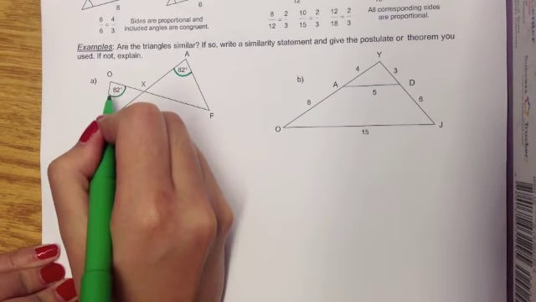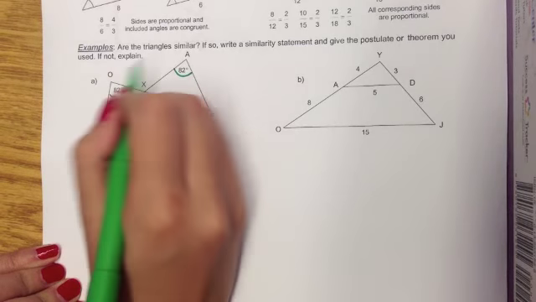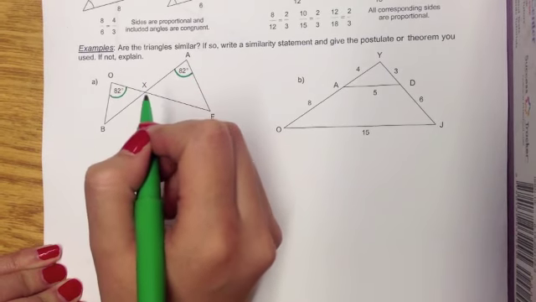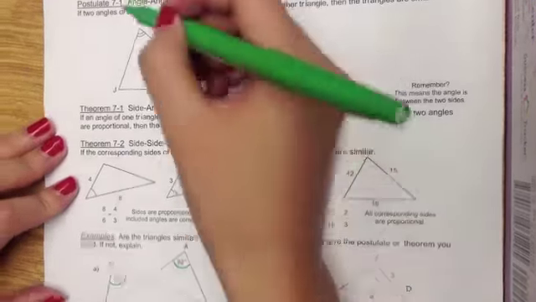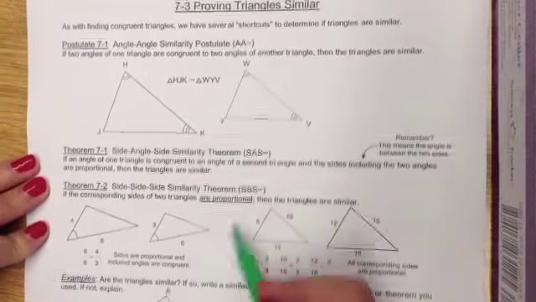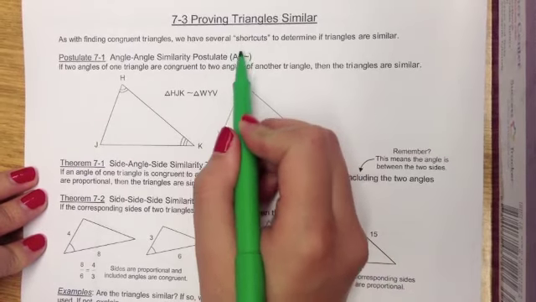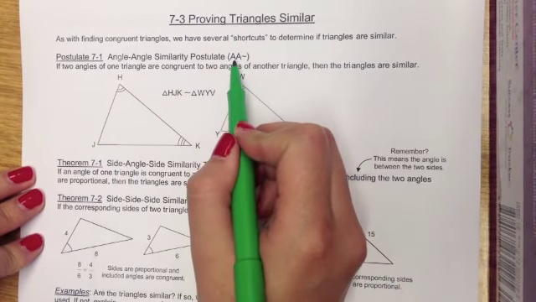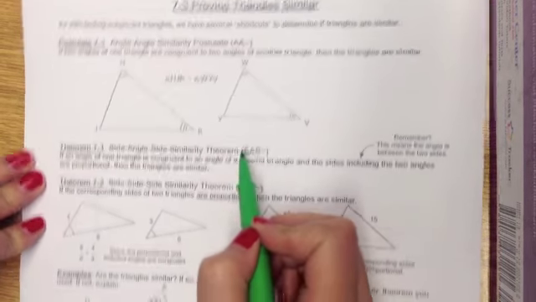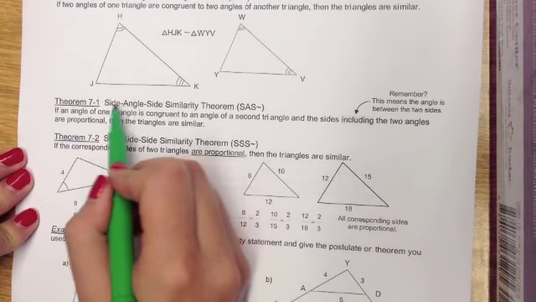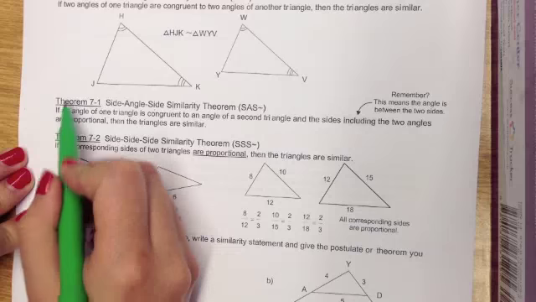So we have information about an angle, but we don't really have information about side lengths. So if you go back to our postulate and theorems, I would suggest using the first one, the angle-angle similarity postulate, because we can find that information about the angles, but we don't have any information about the side lengths, so these 2 theorems wouldn't be useful.